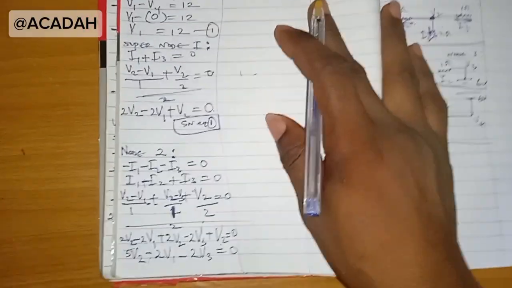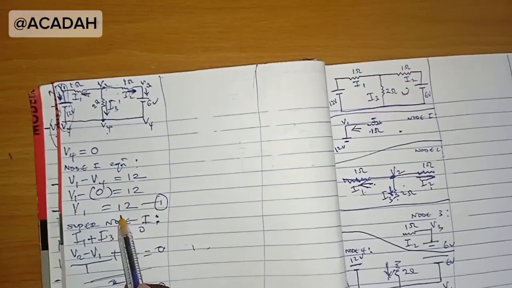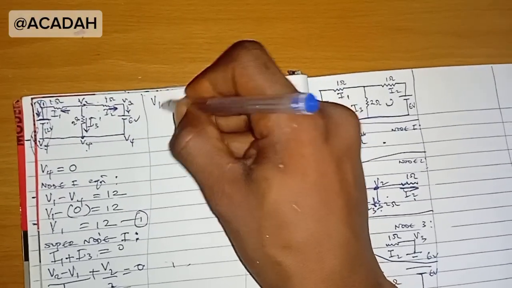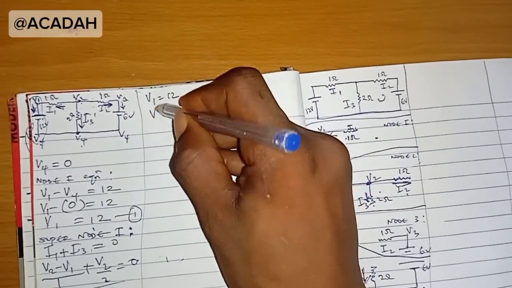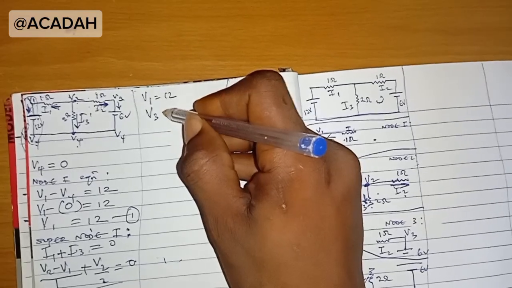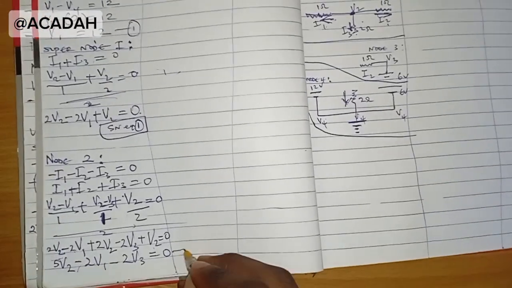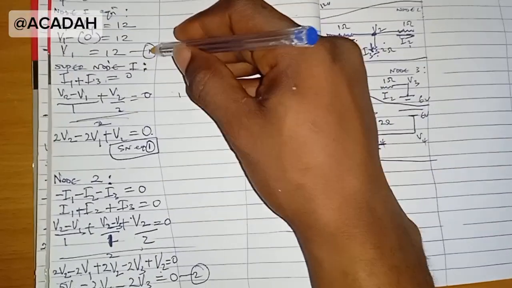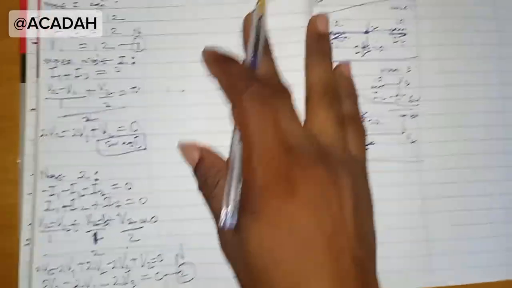We know that somewhere along the line we got V1 equals 12. Then we can get V3, but let's move on. Let's call this equation 2. We've gotten node equation 1 and node equation 2.